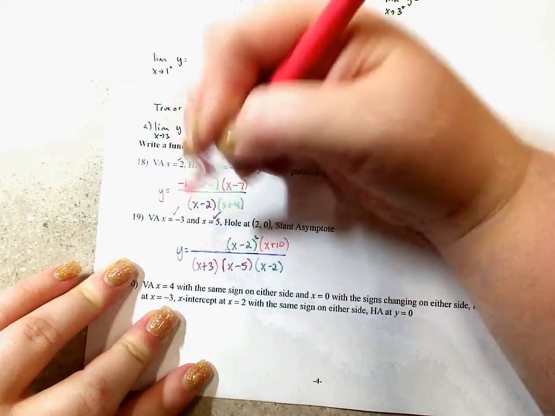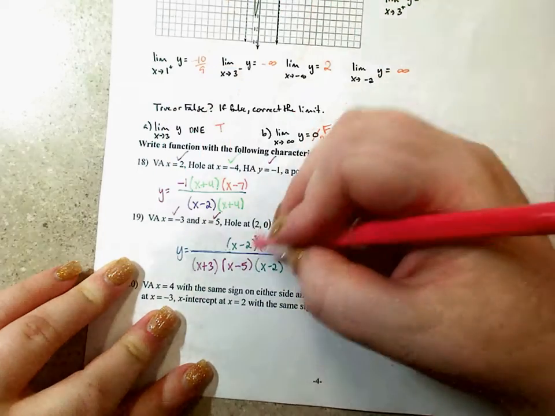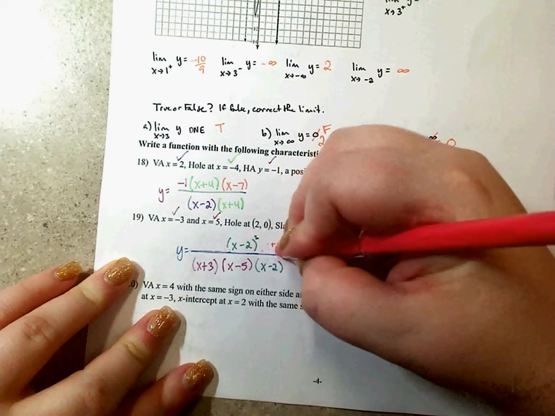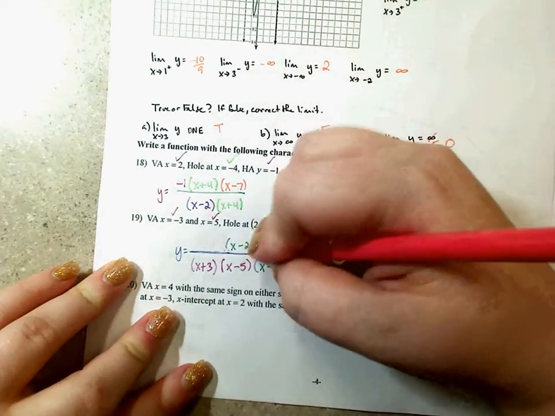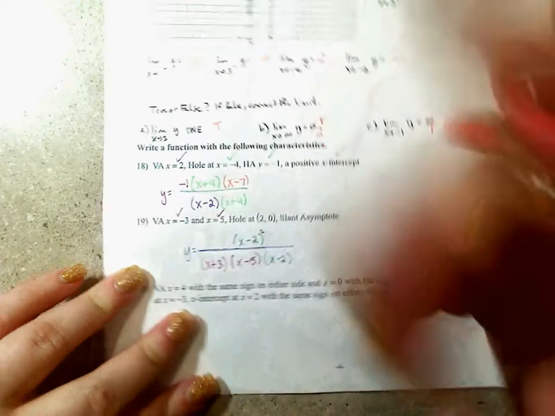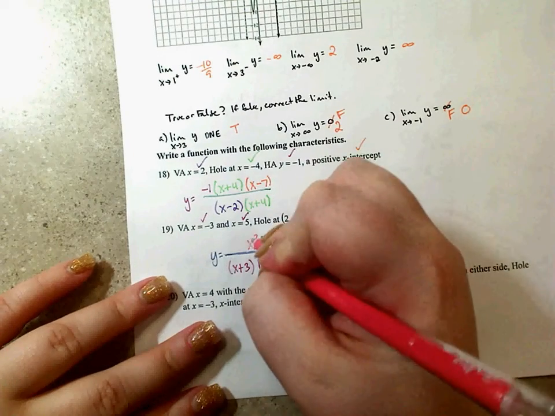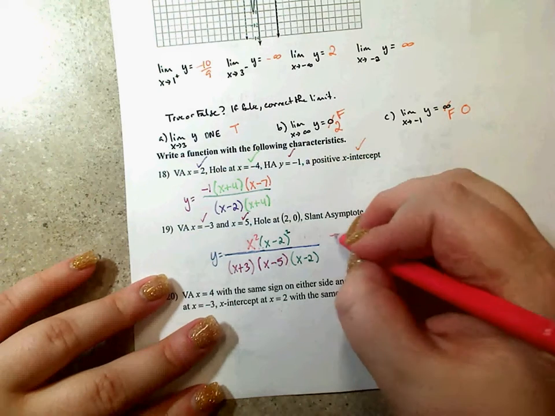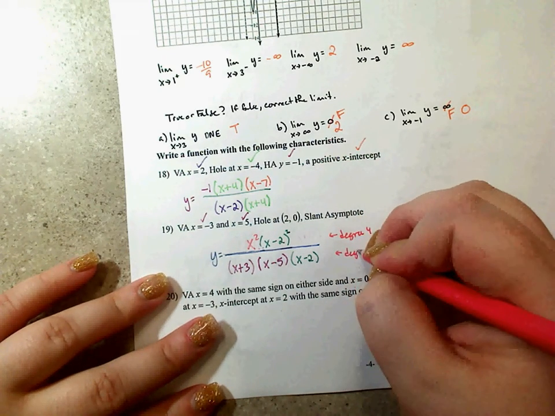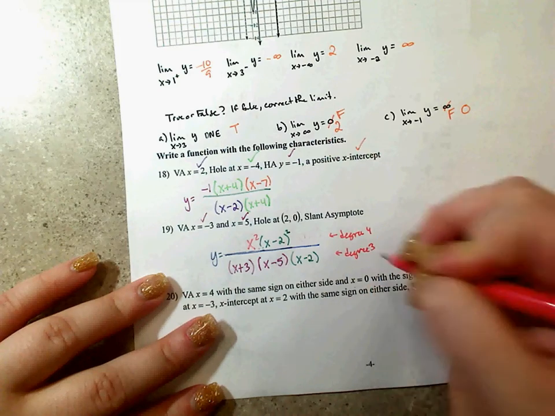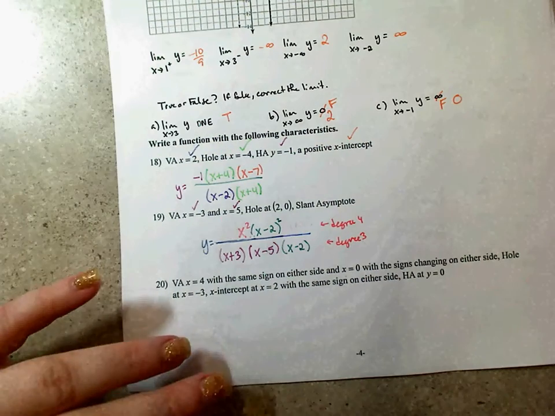I'm going to go ahead and just stick with the x squared because it makes it easy. People won't wonder where I'm getting these other numbers from. And there you go. Degree is 4. Degree is 3. If the degree on the top is greater by 1, then you have a slant asymptote. Okay. Now number 20.